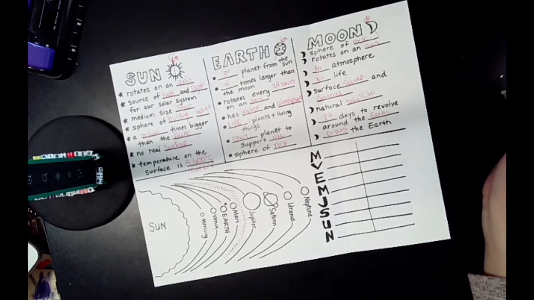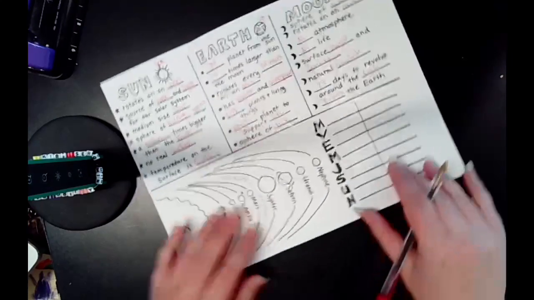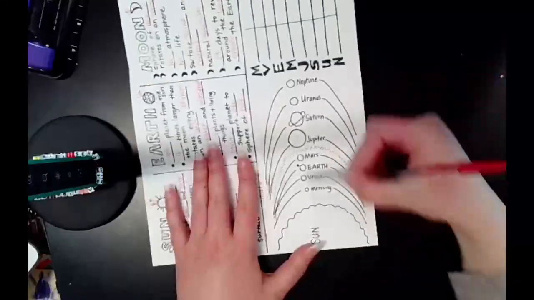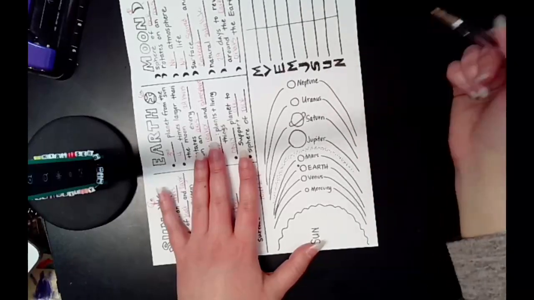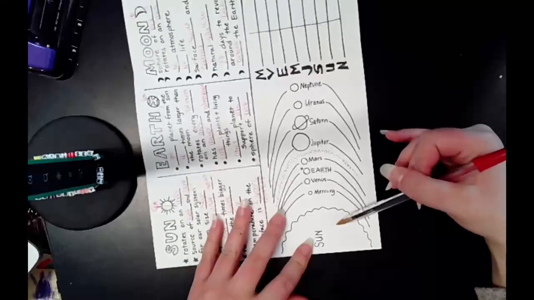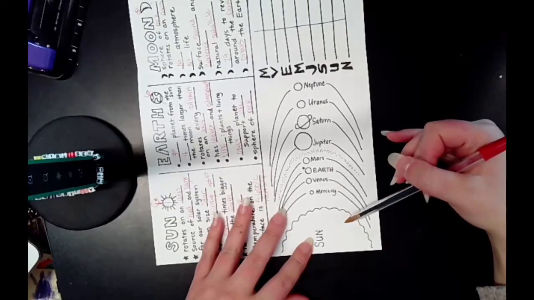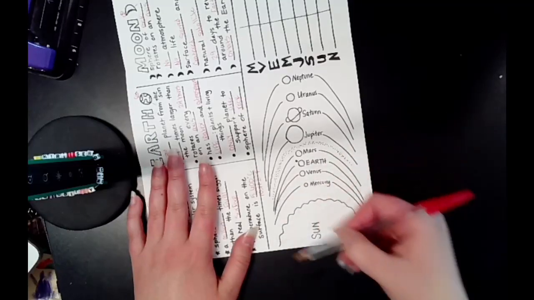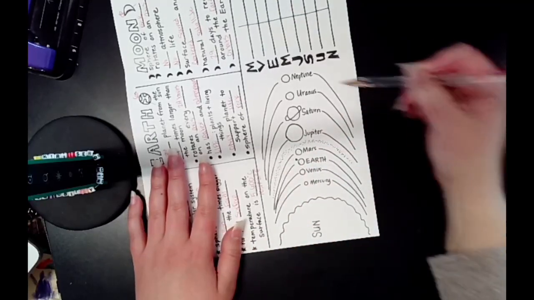Excellent. Okay. Let's turn our pages really quickly so we can look at this really cool model, or little diagram, of our solar system. Of course the sun is at the center of our solar system, and all of the planets orbit around the sun.